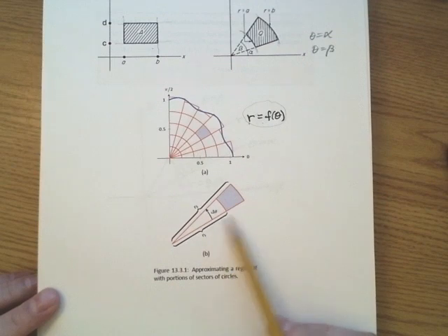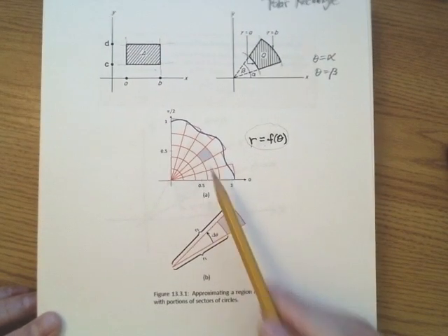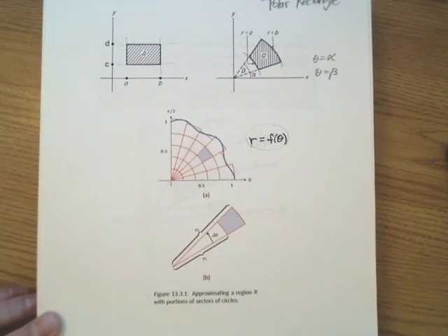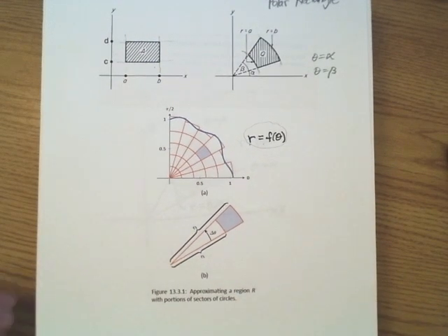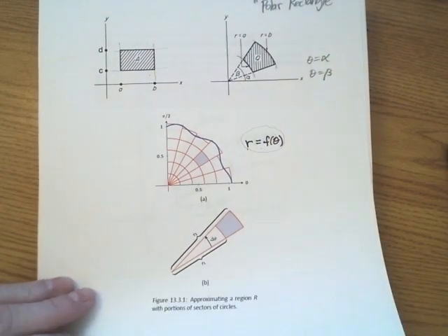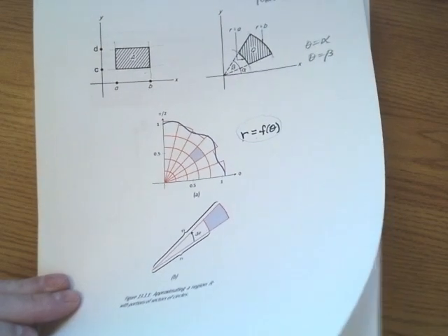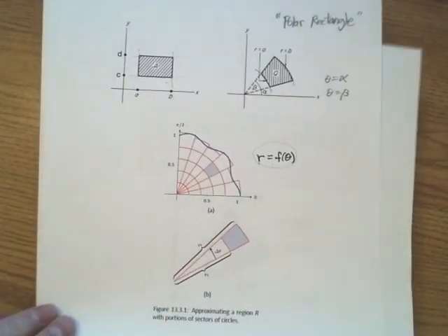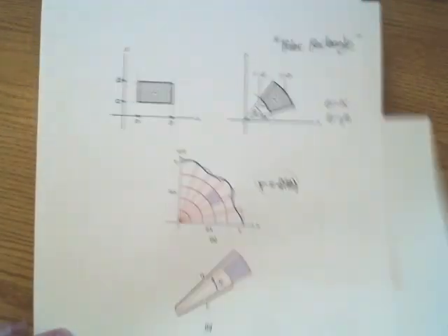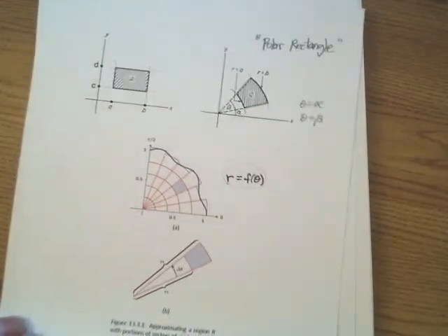There's a particular one here; imagine this being blown up. The next thing we're going to talk about is actually finding the area of one of these polar rectangles. How do you actually do that? Oh, it's not hard. We just need a little geometry.